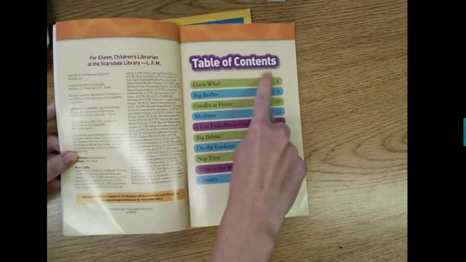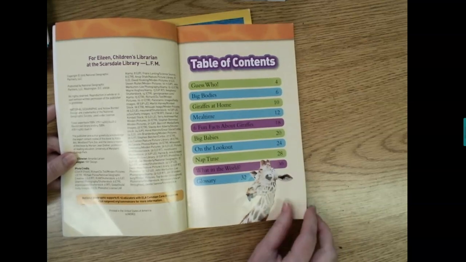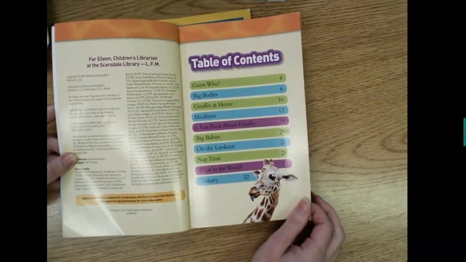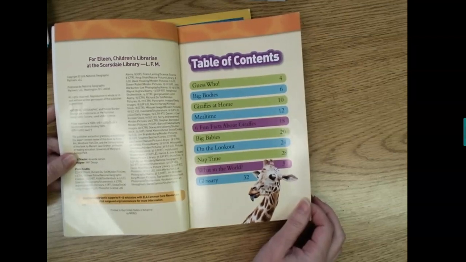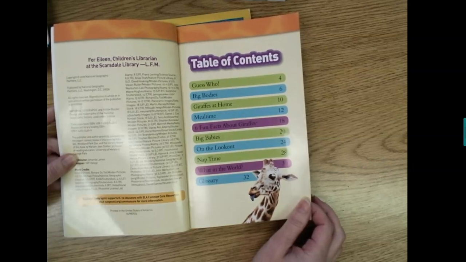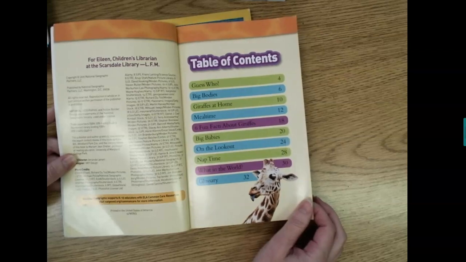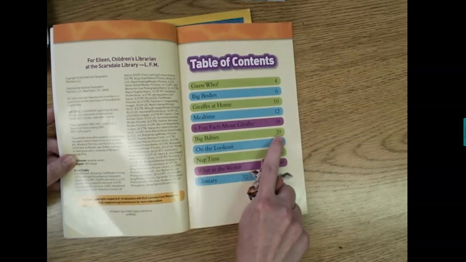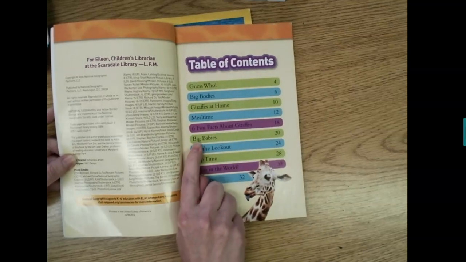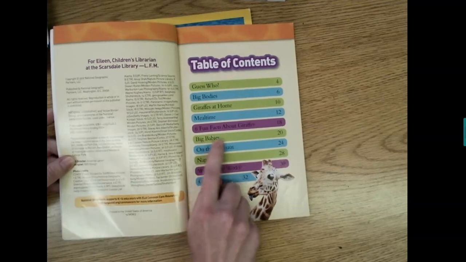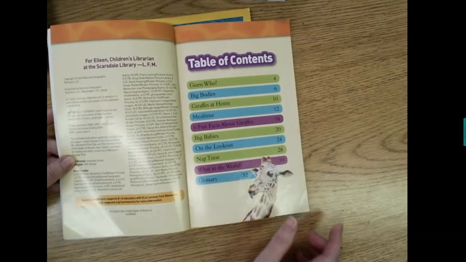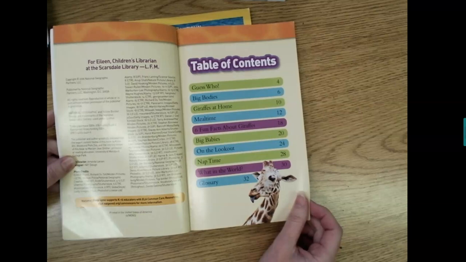One text feature is the table of contents. The table of contents helps us locate the information we are looking for. So if I want to learn about baby giraffes, I'm going to turn to page 20 because the title of this chapter is Big Babies. So I can turn straight to page 20 and read the information about baby giraffes.